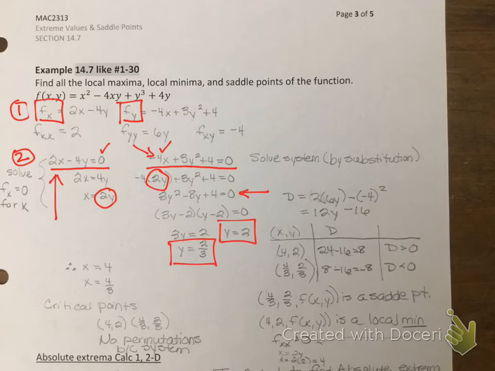Now that I know y, I can plug that back in x is equal to 2y to figure out what x is. When I plug in y is 2, I get out x is 4. When I plug in y is 2/3, I get x is 4/3. So I only have two critical points. x is 4 when y is 2. x is 4/3 when y is 2/3. I do not have any permutations this time because I had a system.